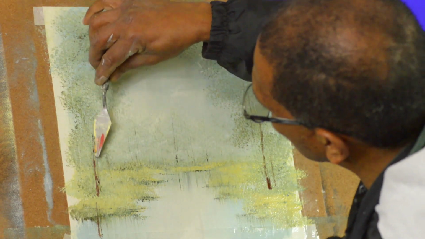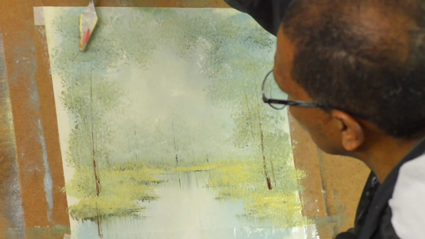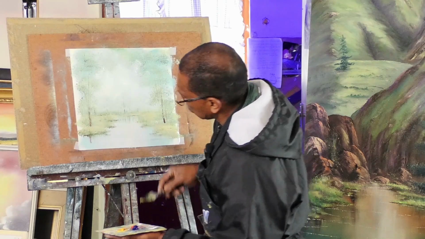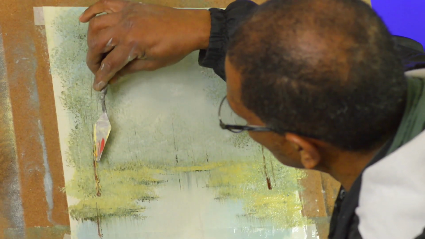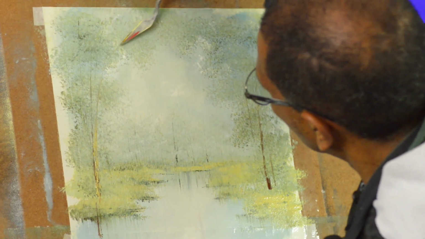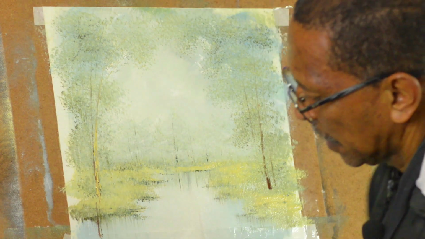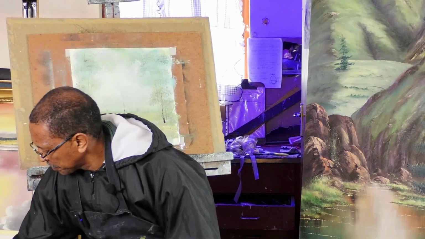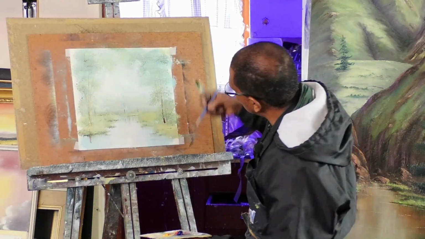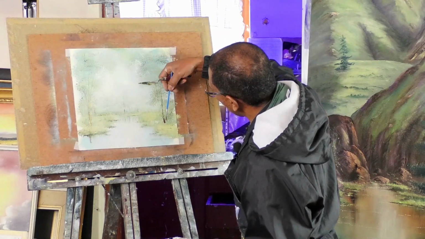You can use a brush to draw these lines, and if you do use a brush, how you do that I'll show you in a moment. I use a palette knife. If you do use a brush, you drag the paint upward. Take note, drag.